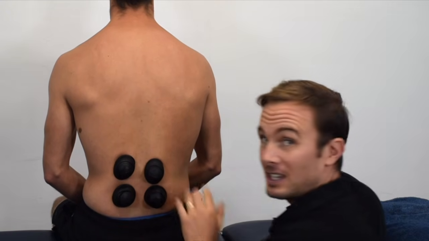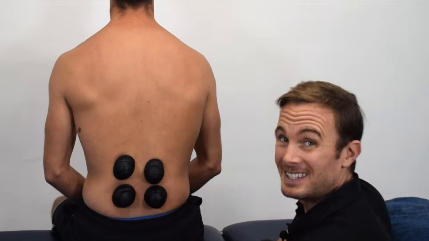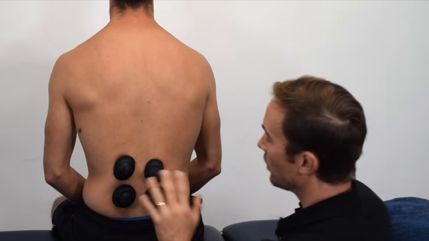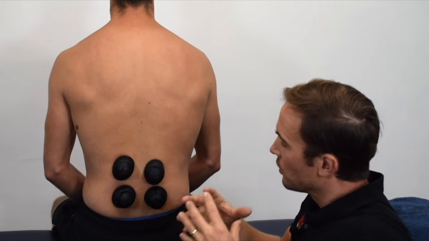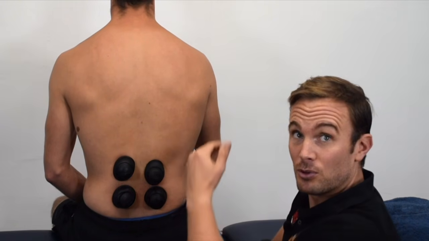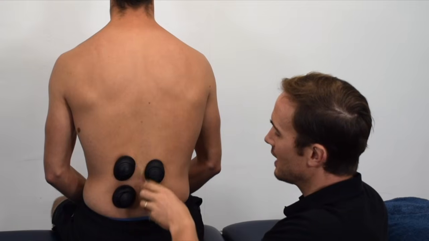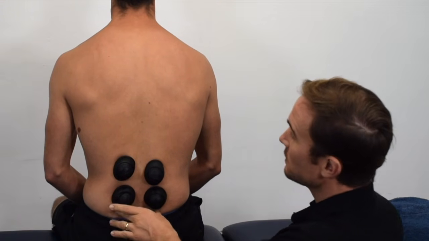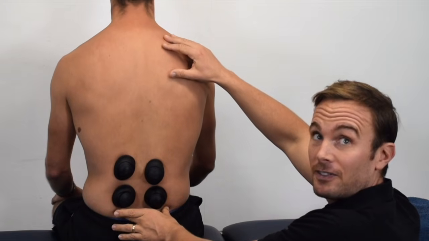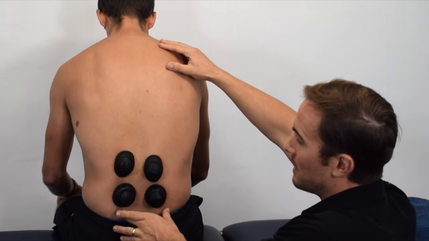spine. But in keeping with the rock tape principles, we really need to get him moving as soon as possible. We need to get him moving to increase his range of motion. We need to get him moving to reduce the threat of movement and improve the psychological factors as well. And movement's always a big part of the treatments that we're doing. So from this position, we could ask him to start to flex forward and back up again.